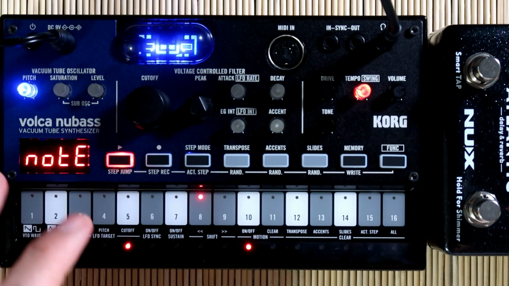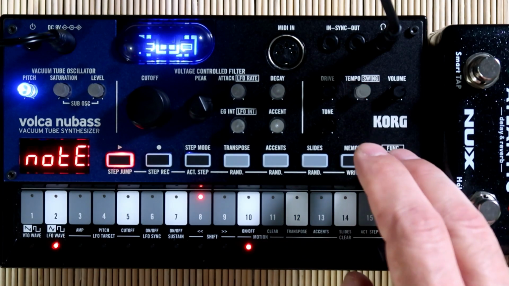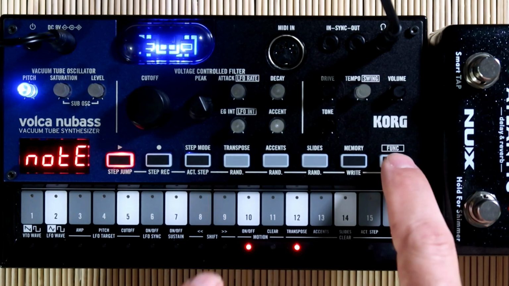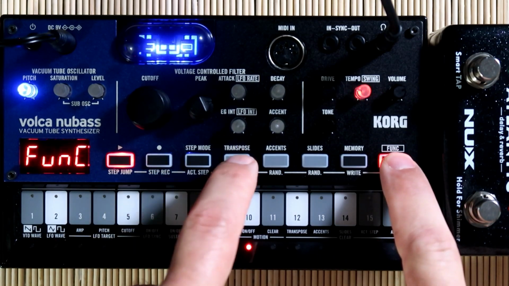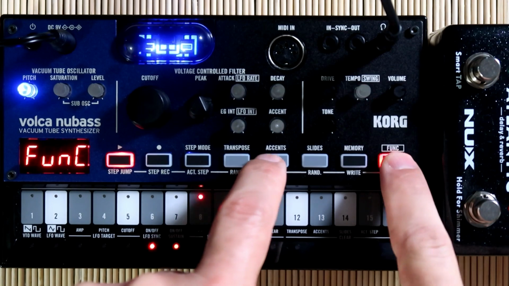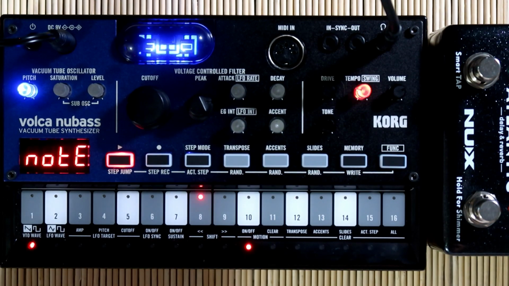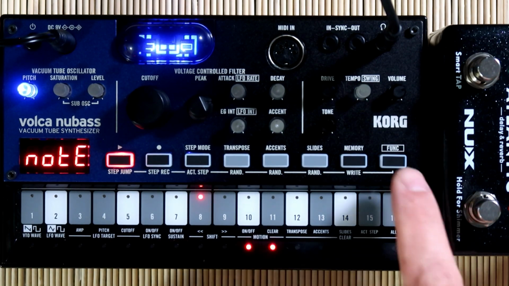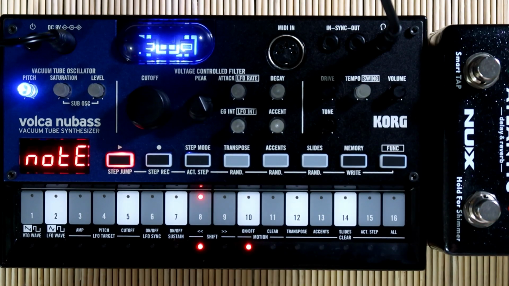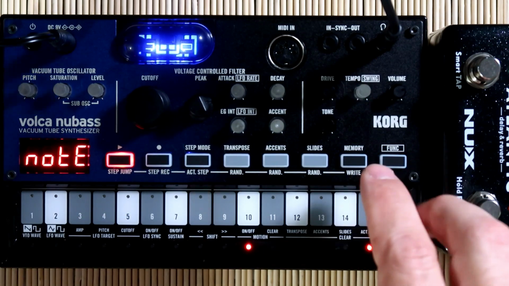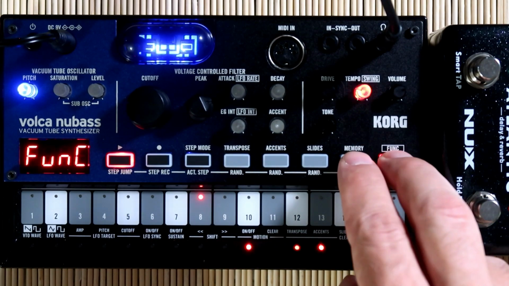Okay, I like that. And then I'm going to hit save on that. And let me also randomize a little bit of the transposes, accents, and slots. Like that. Save it.